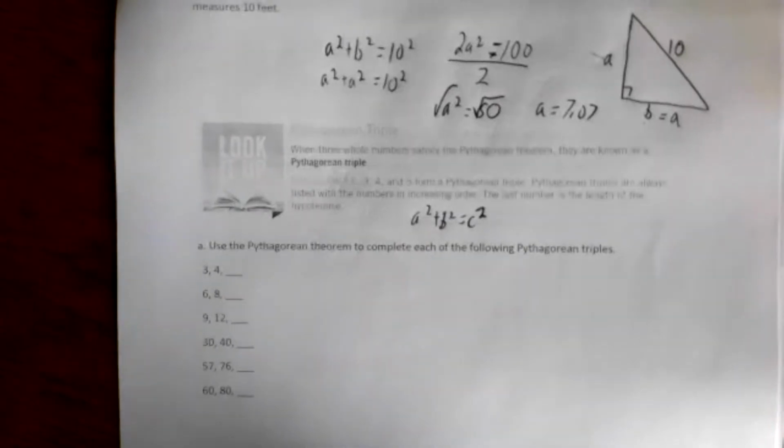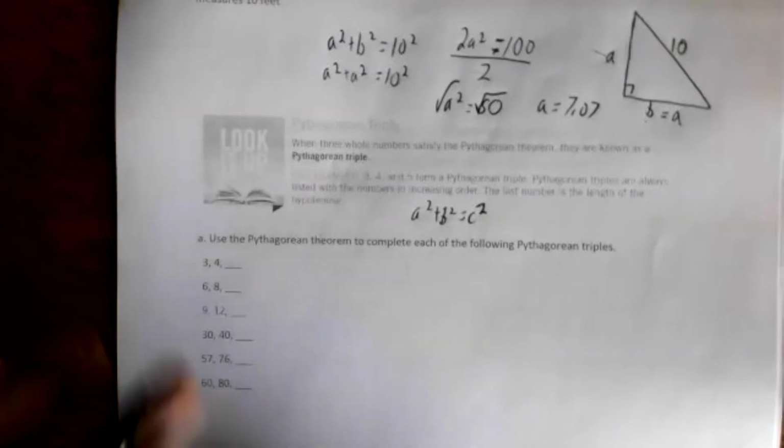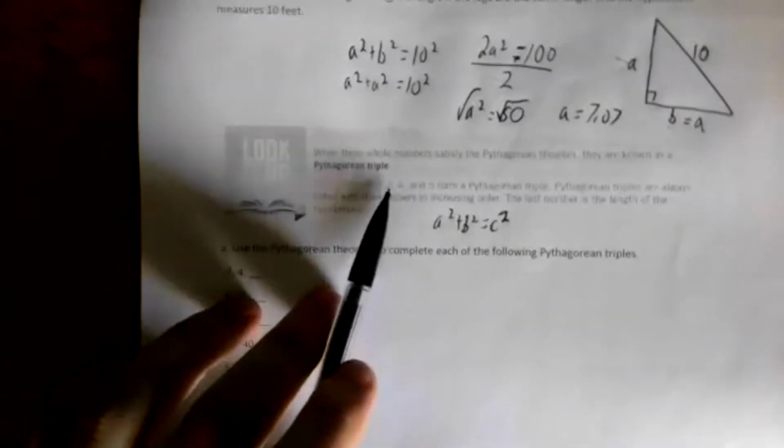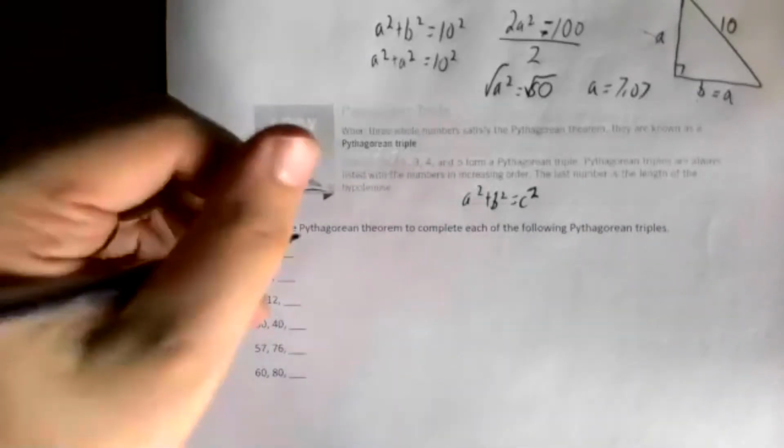One example that we've seen from earlier is the 3, 4, 5 triangle, which is the most common one: 3 squared plus 4 squared equals 5 squared. I think we saw it on an earlier page when we did an example as well. So if I use the Pythagorean theorem to complete each of the following triples, we get a 3, 4, 5 triangle.